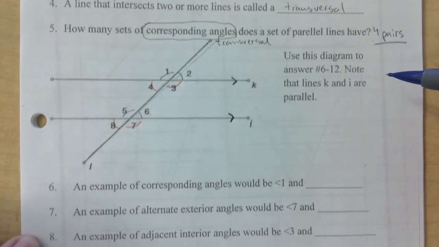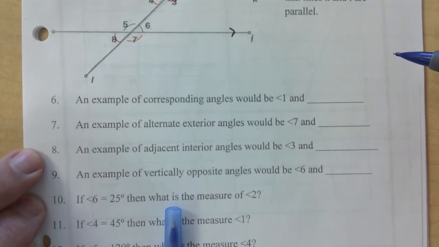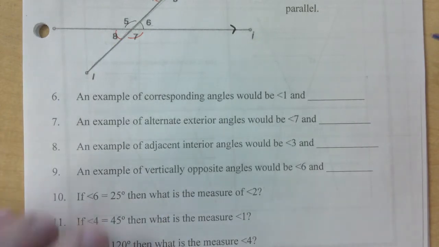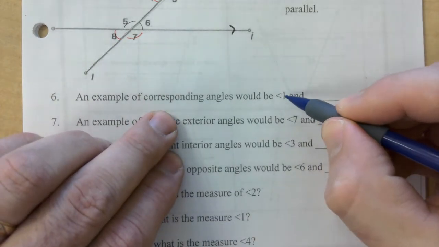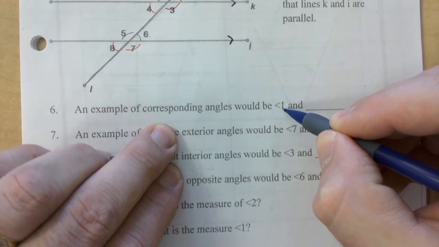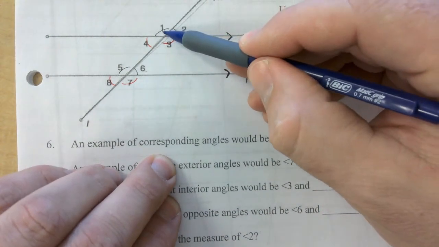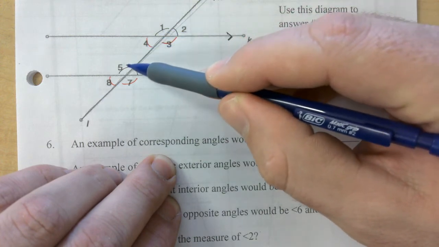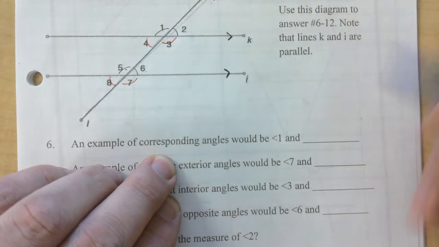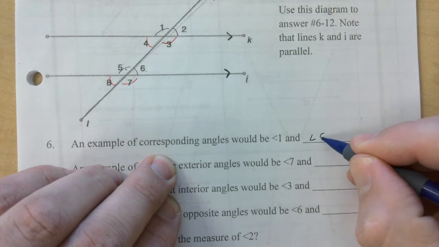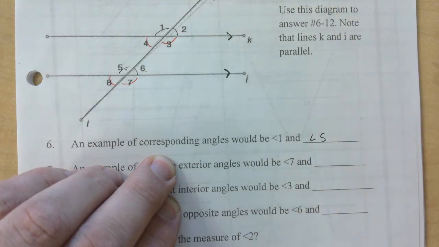So now we're going to answer 6 to 12. An example of corresponding angles would be angle 1. So let's have the diagram. Angle 1 would be corresponding to which one? It'd be corresponding to 5 here. Angle 5. That's the only one it corresponds to.